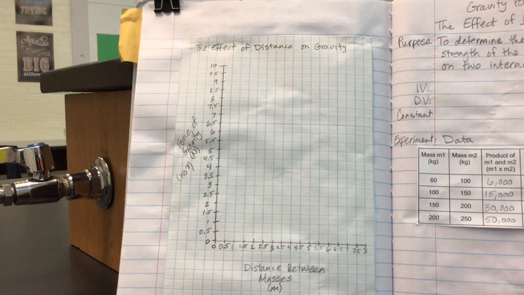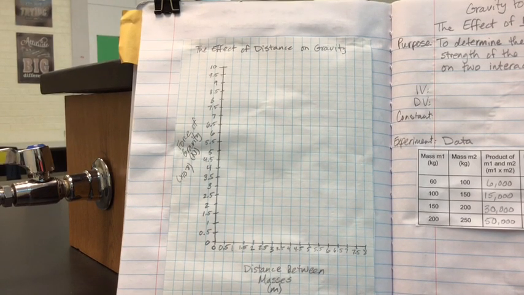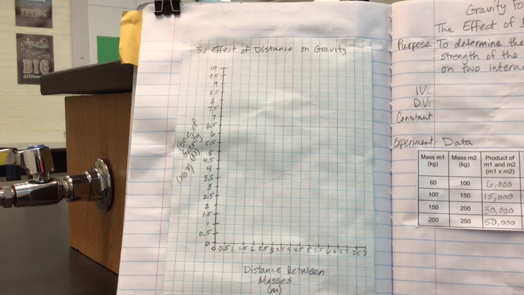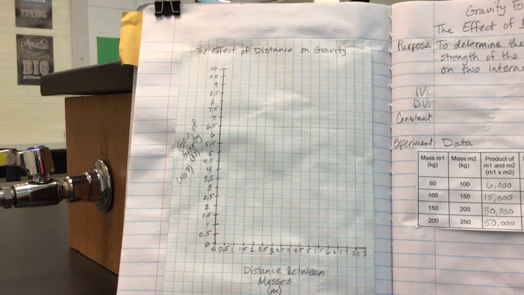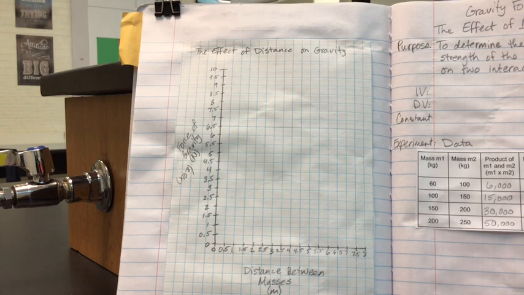On the x-axis, we have different distance between masses. So we went all the way up to 8 for that. So just to spread out the graph, I went up by 0.5s. Otherwise, our graph would have been really smashed. It would have been very strange looking. So just to space it out, make it a little bit bigger, try to fill our page of graph paper here, I went up by 0.5s all the way from 0 to 8.